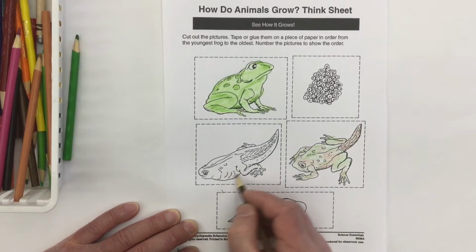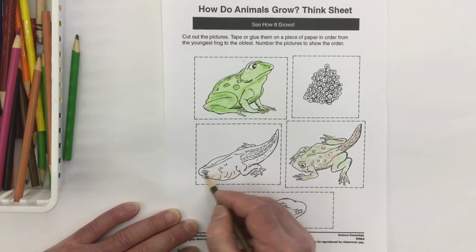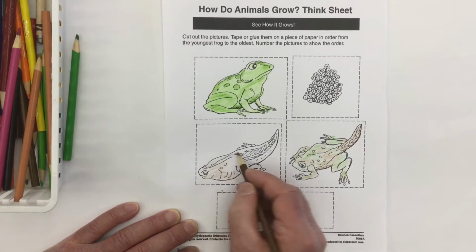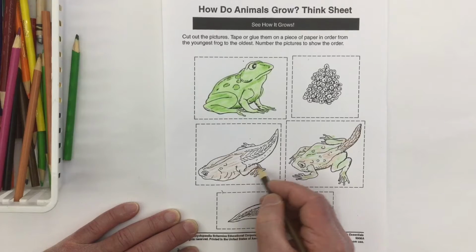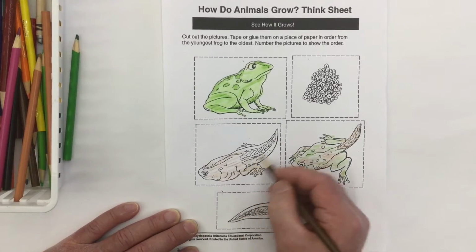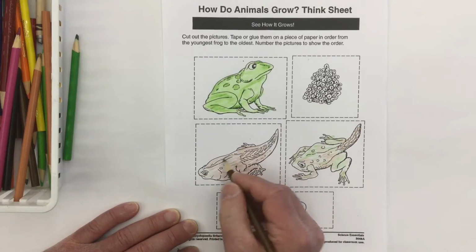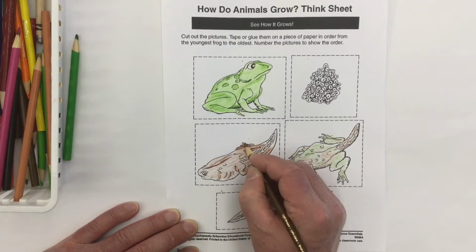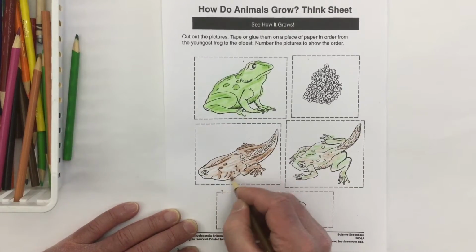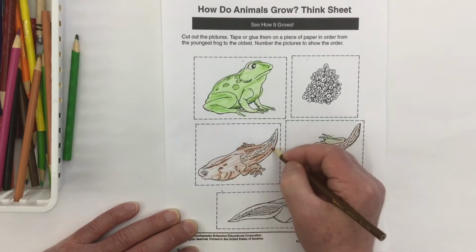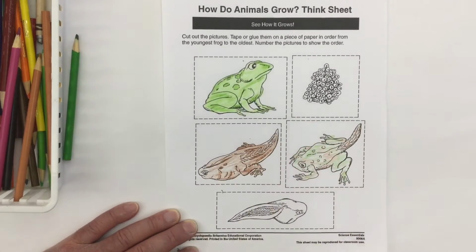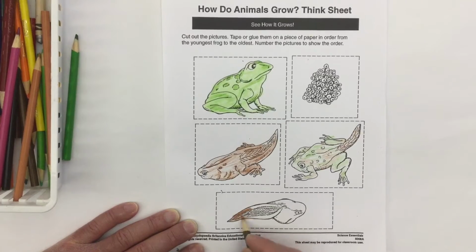Here we've got the frog just starting to develop its feet, changing from the tadpole into the beginning stages of a frog. Here we have our tadpole.